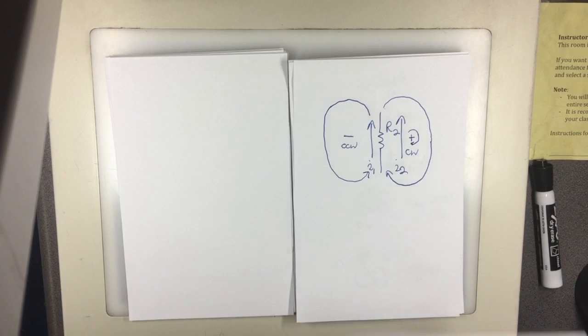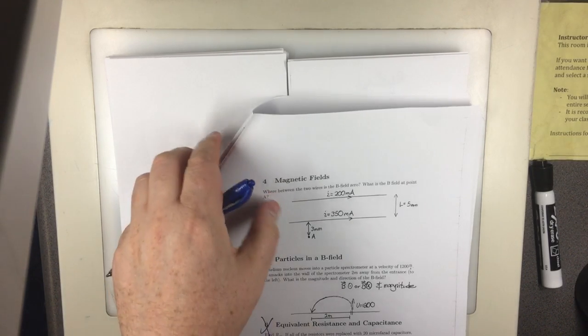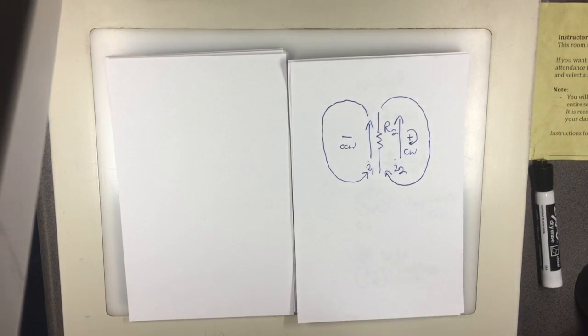All right, problem 4. Where between the two wires is the B field 0? What is the B field at point A? Okay.